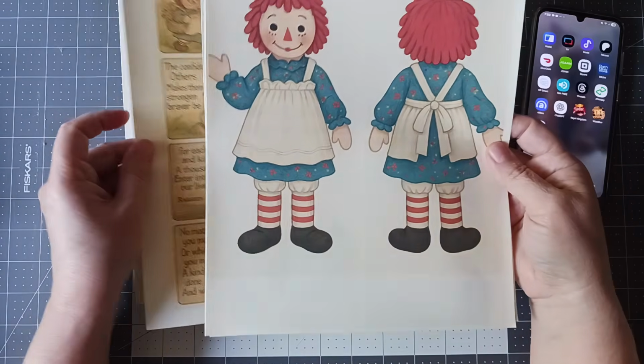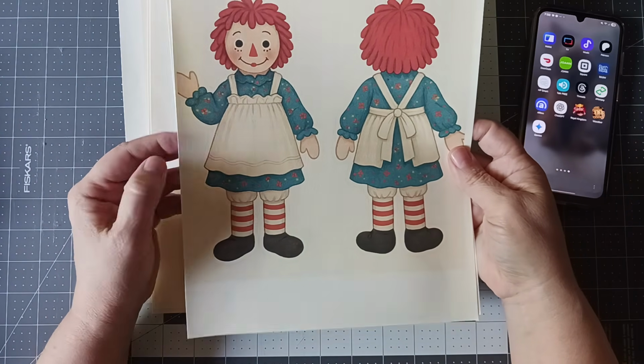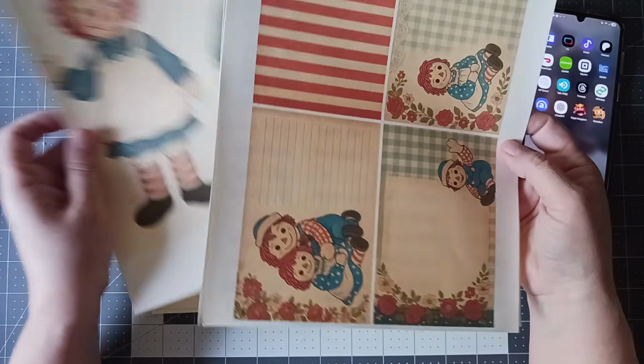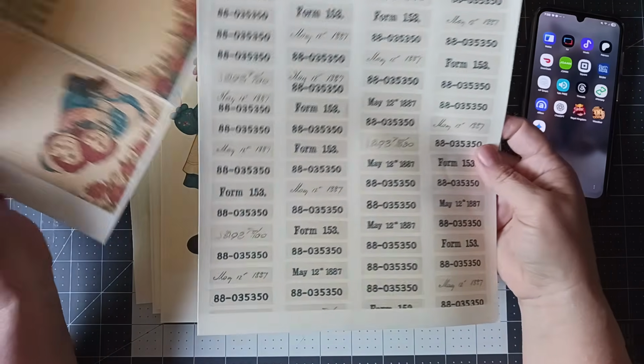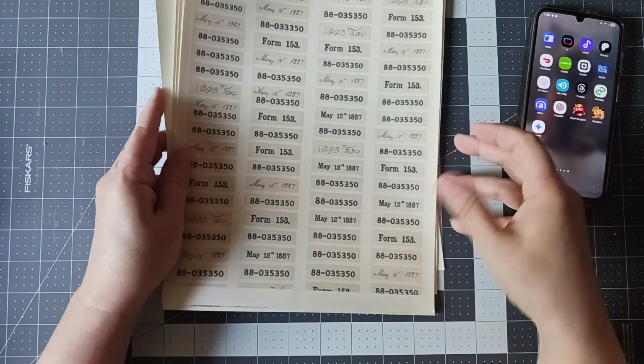But this is an example of some of the Fussy Cut sheets and digital images that ChatGPT has come up with. I hope you find this video helpful.